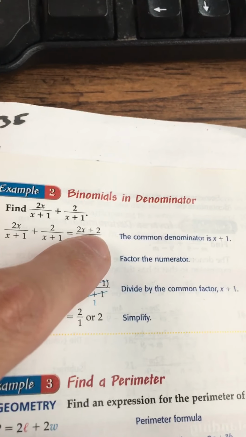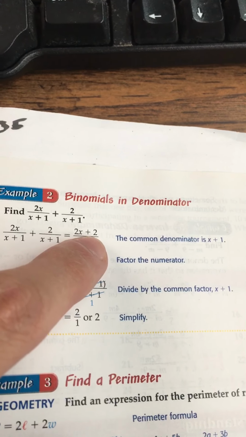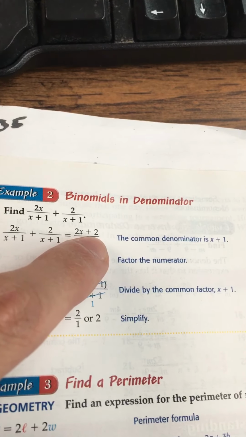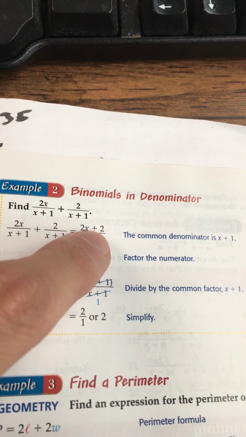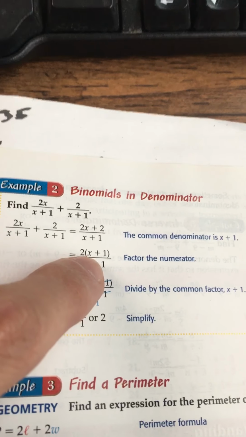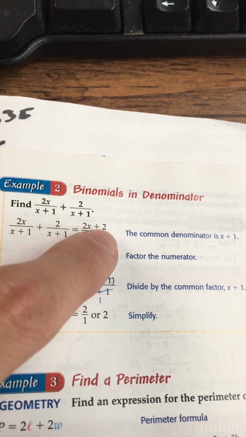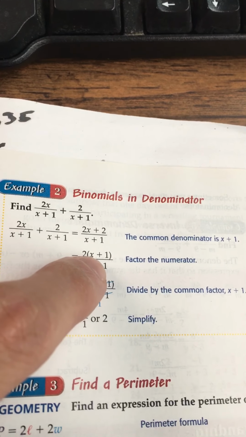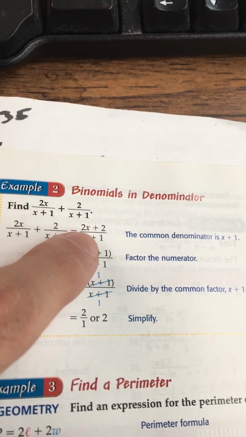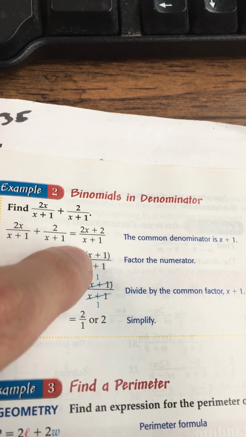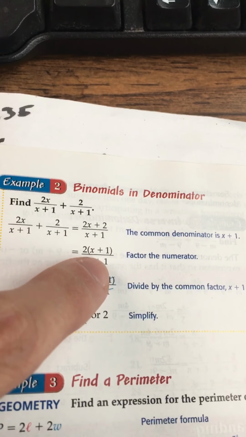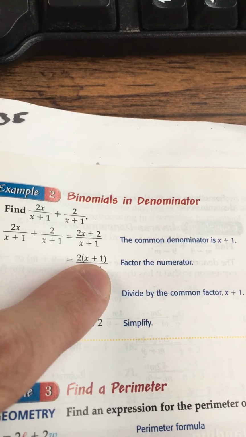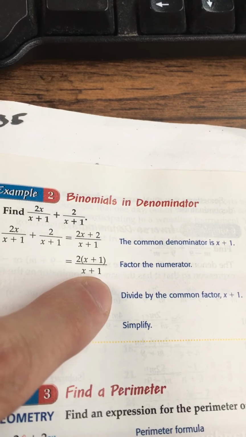Now, we can simplify 2x plus 2. How we can simplify that is we can say what goes into 2x and what goes into 2. What common factor do they have? 2, right? We can pull out a 2, and we're left with x plus 1. 2 goes into 2x, it goes in there. 2's cancel, we're left with x. 2 goes into 2, they cancel, we're left with 1. So we got 2 times x plus 1 divided by x plus 1.